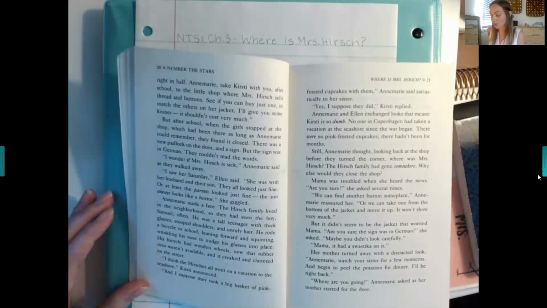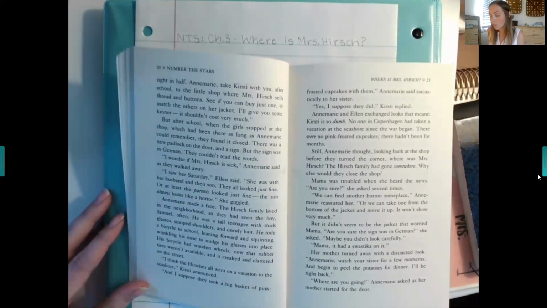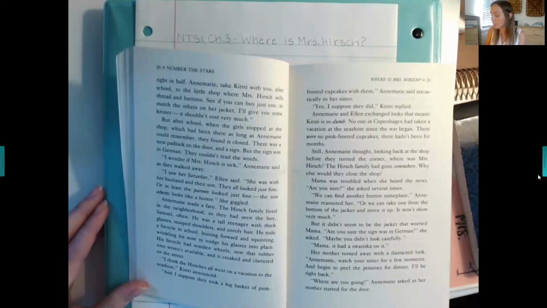Mama was troubled when she heard the news. "Are you sure?" she asked several times. "We can find another button someplace," Anne-Marie reassured her. "Or we can take one from the bottom of the jacket and move it up. It won't show very much." But it didn't seem to be the jacket that worried Mama.